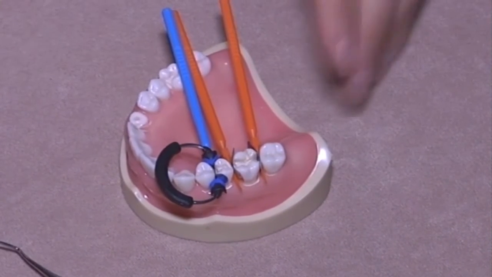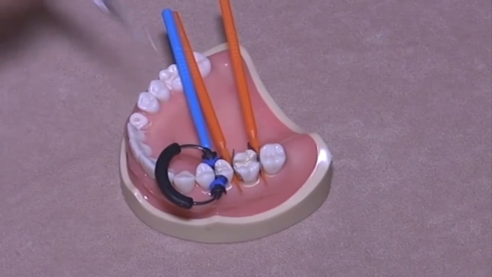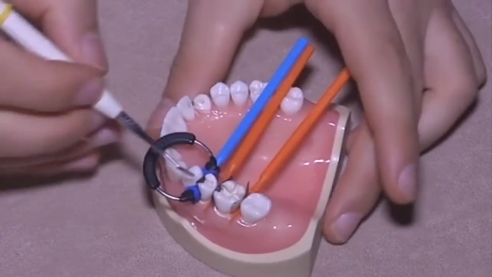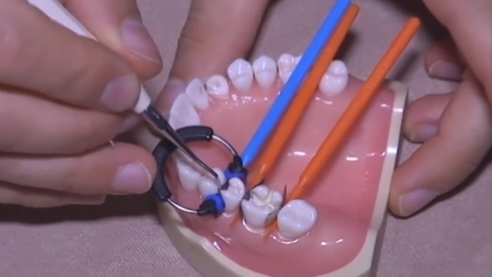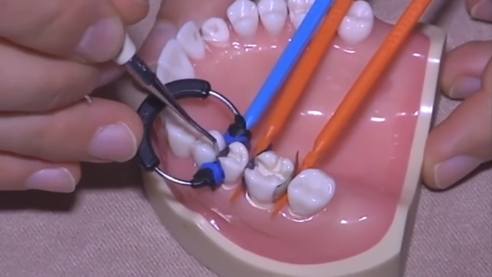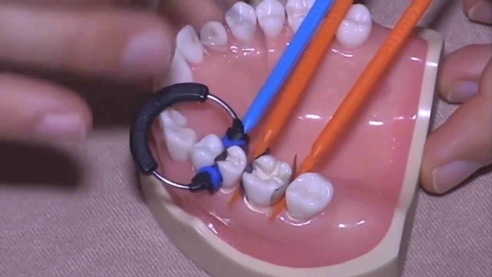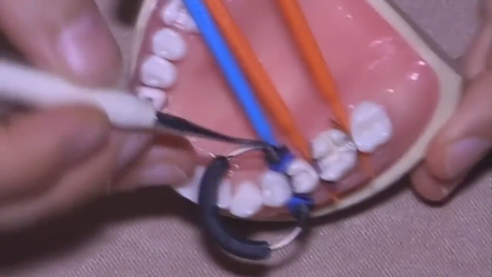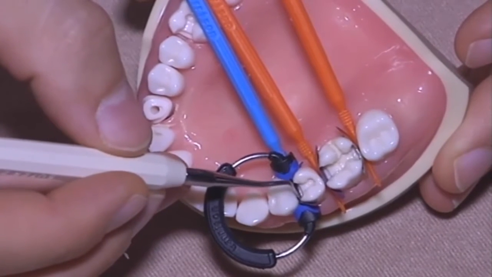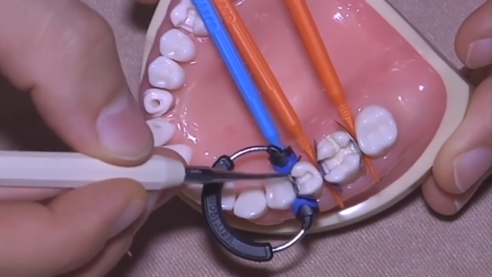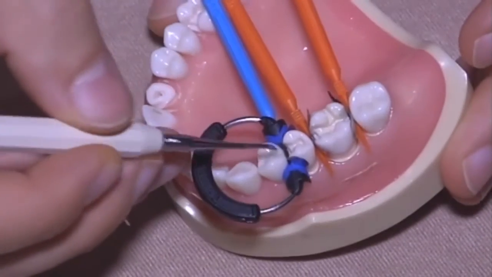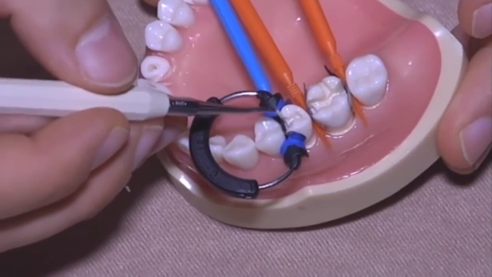Now of course we start with the interproximal wall here. Just check that the shape of the matrix is perfect. You have to check that it closes even the floor of the cavity, even the actual walls of the cavity.